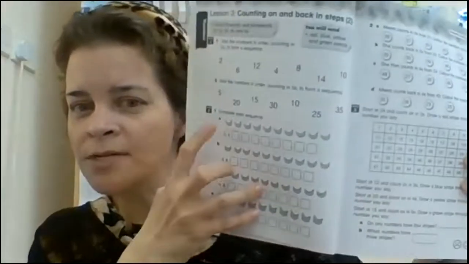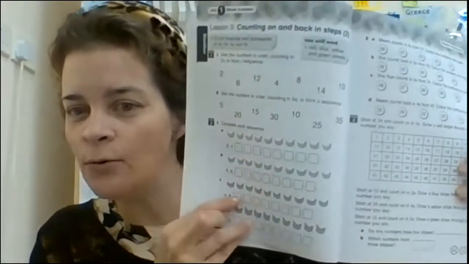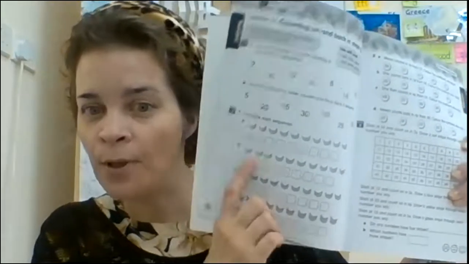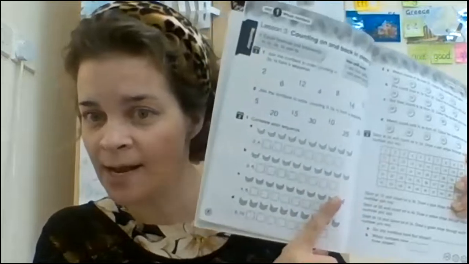On workbook page 6, it talks about counting in steps of 2, 3, 4, and 5. Do you remember that? Let me quickly show you. Page 6, remember this page? You studied it, counting in 2s and 3s and 4s and 5s. You're going to count plus, plus, plus, plus, plus, right?